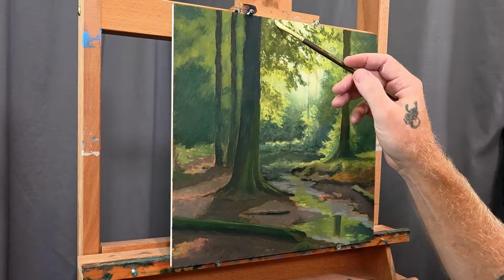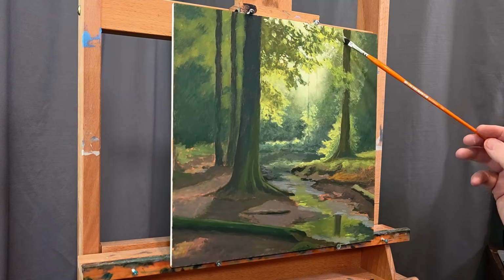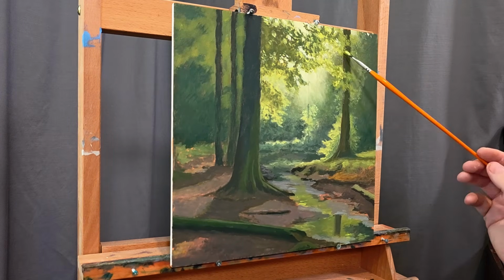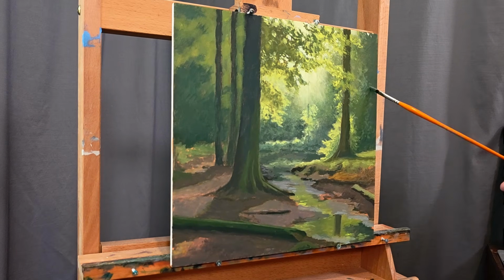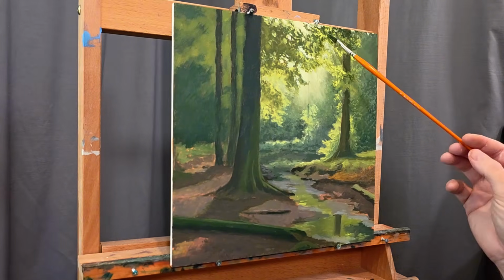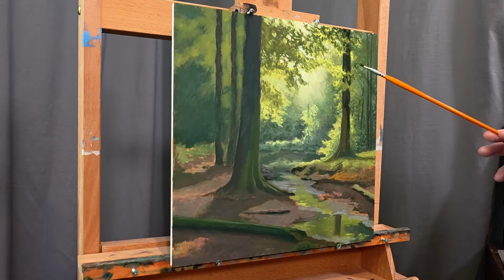At this point, I'm adding more of the foliage around the opening. I'm still not painting individual leaves. I'm thinking in groups. A dark cluster here, a lighter break there. A few small gaps where the sky or distant light can come through. If every leaf had its own clear shape, the canopy would become busy really fast. Grouping them keeps the scene full, but still easy to read.